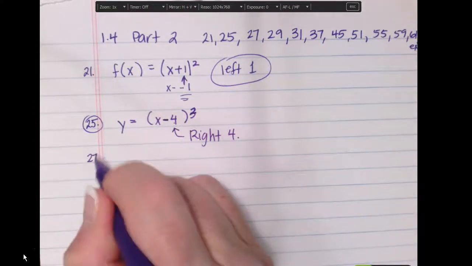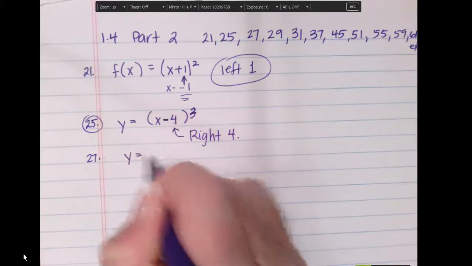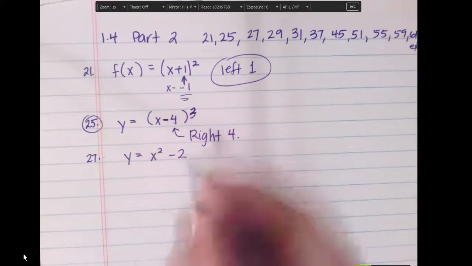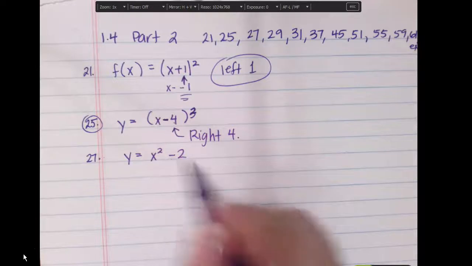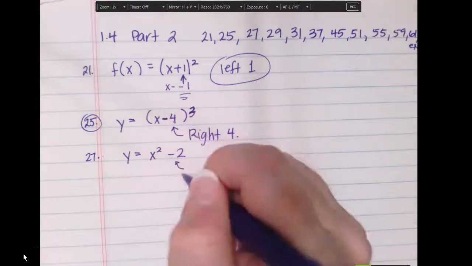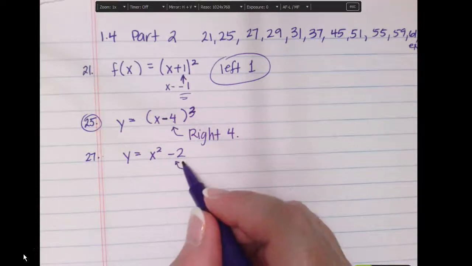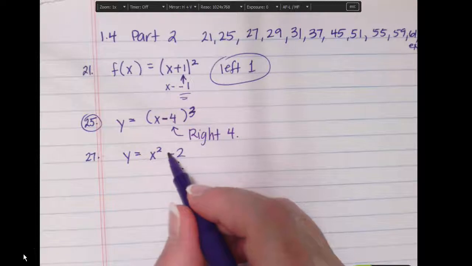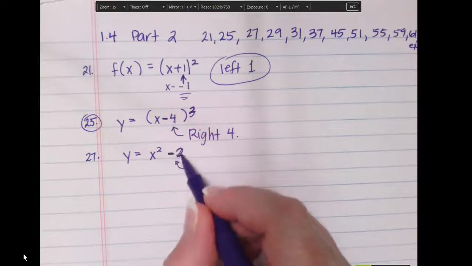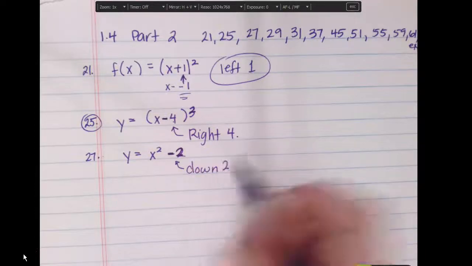Number 27, you've got y equals x squared minus 2. So you notice this minus 2 is outside of the parentheses, so that is going to be where your k value is. A k value is a vertical shift, up or down. And this time the sign means the direction that it's going, so minus 2 is simply down 2.